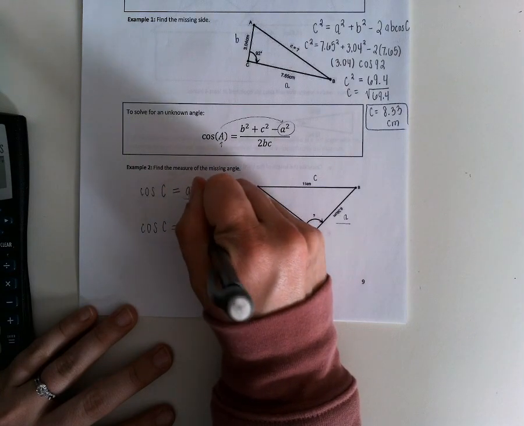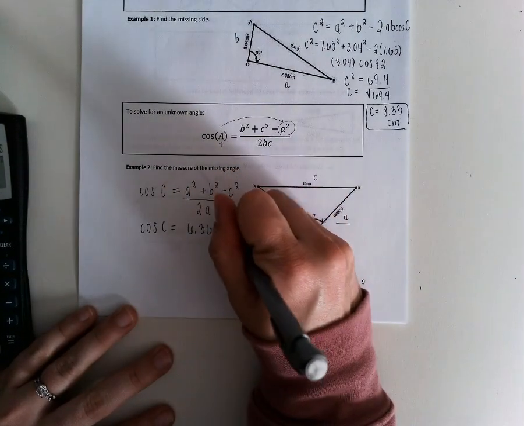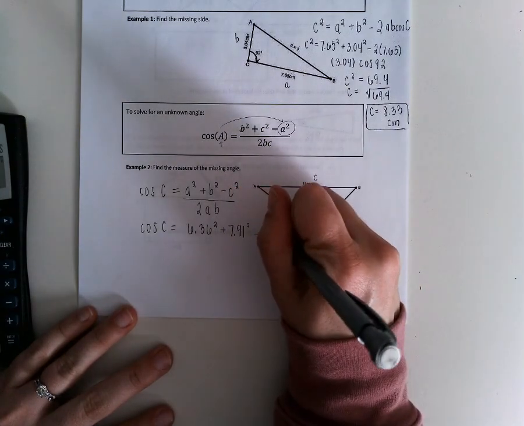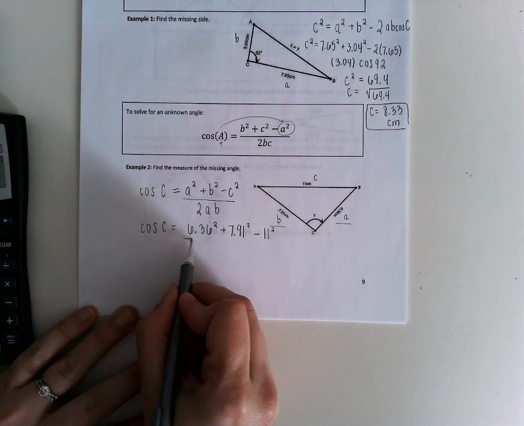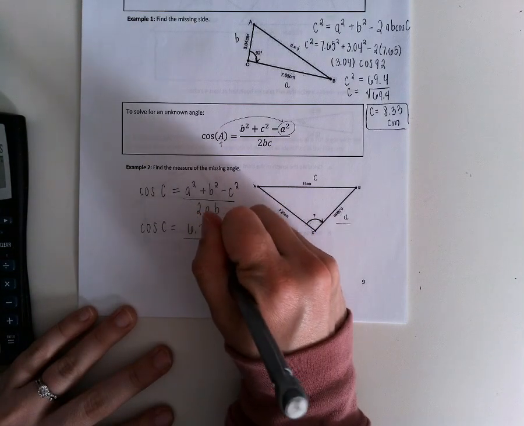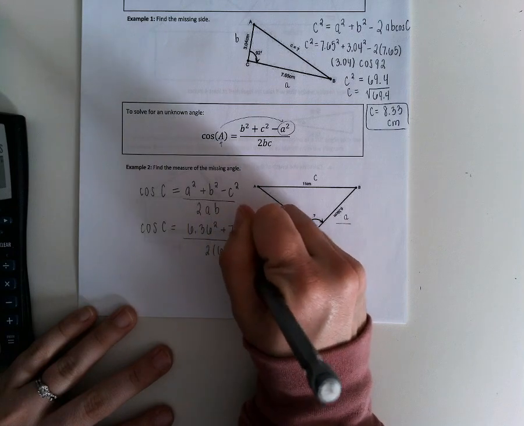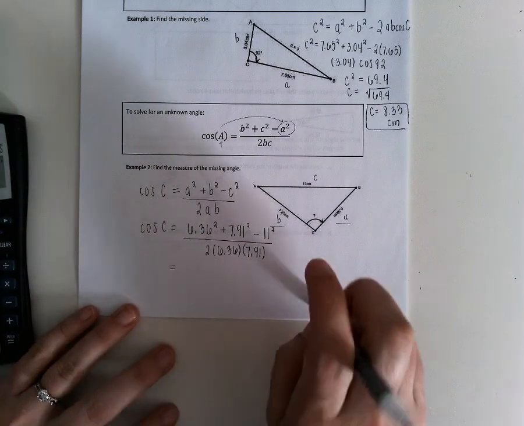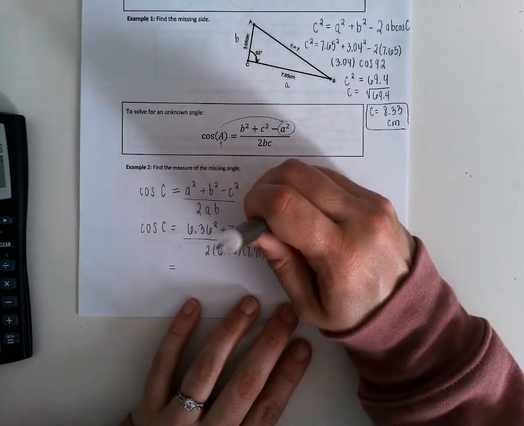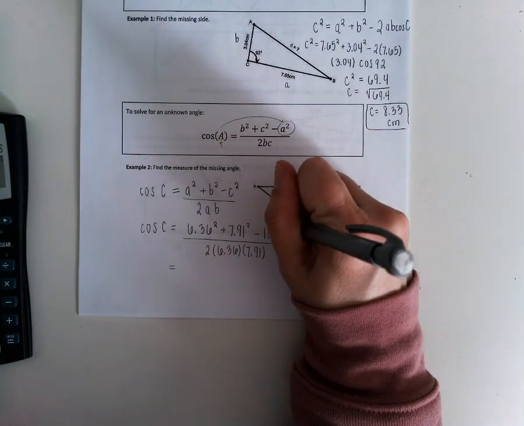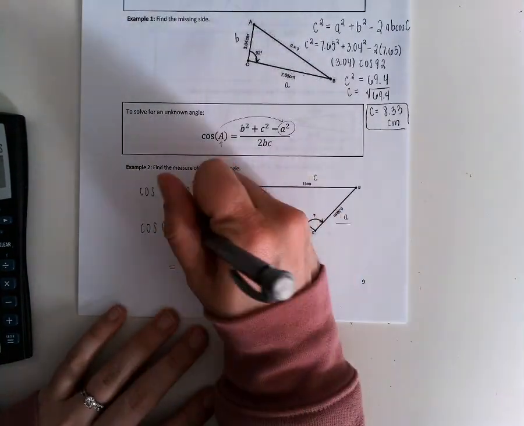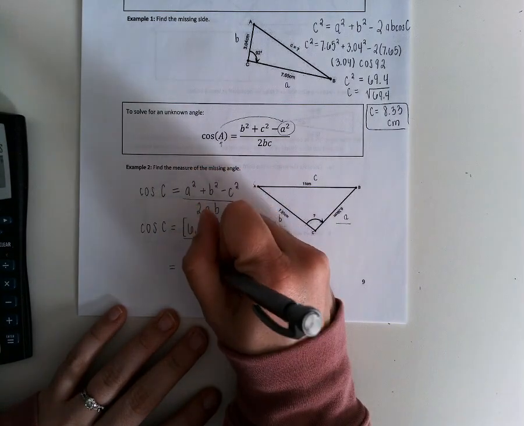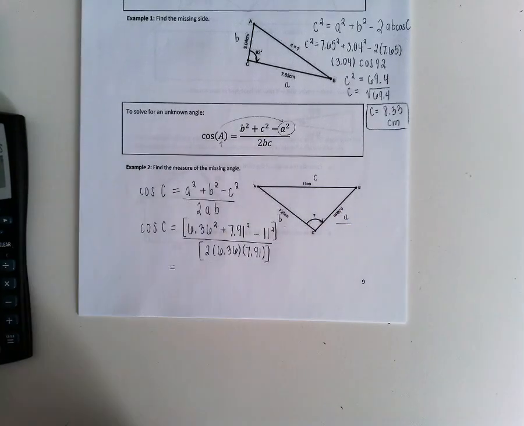If I plug in my values, I get cosine of C is equal to 6.36 squared plus 7.91 squared minus 11 squared, all divided by 2 times 6.36 times 7.91. When you do all of that in your calculator, be really careful with your order of operations. The easiest way is to put brackets around the numerator and brackets around the denominator, with the division in the middle.